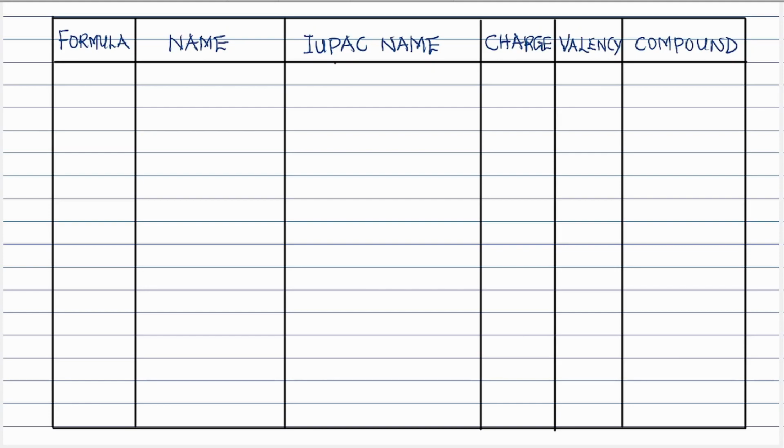The first one should be the ammonium ion. It has the formula NH4+. The IUPAC name is the same thing as the common name, which is ammonium ion. The charge of ammonium ion is +1 and the valency is 1. A typical compound of ammonium is ammonium chloride, when it combines with the chloride ion.